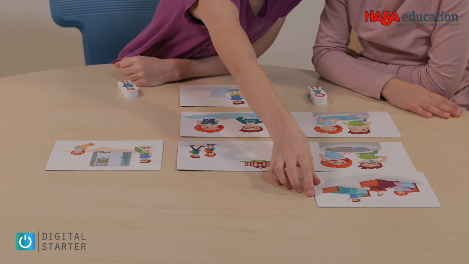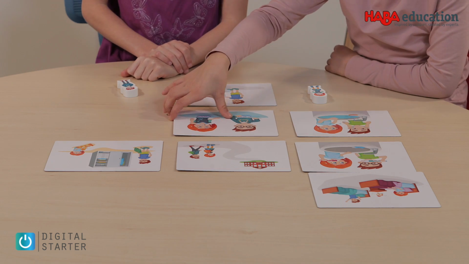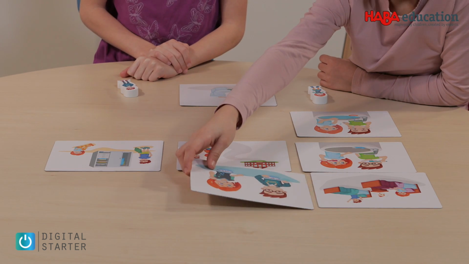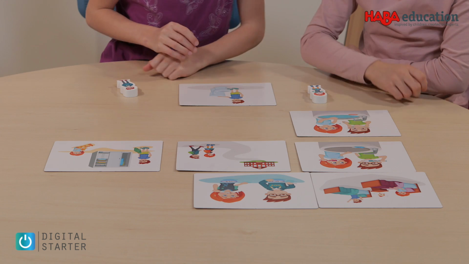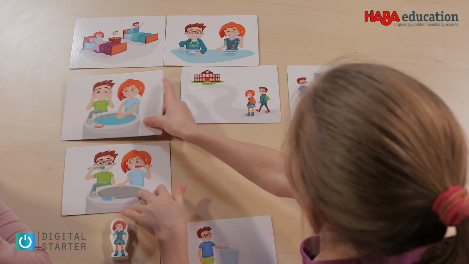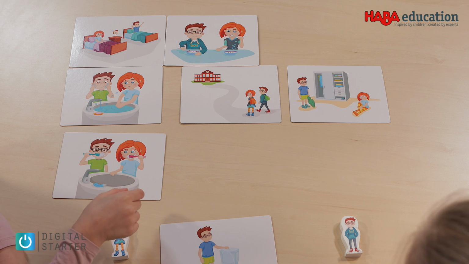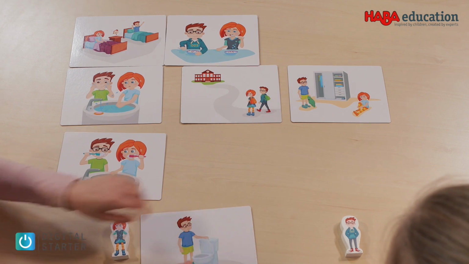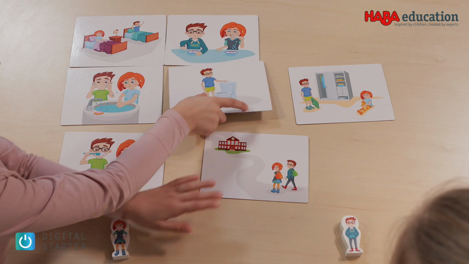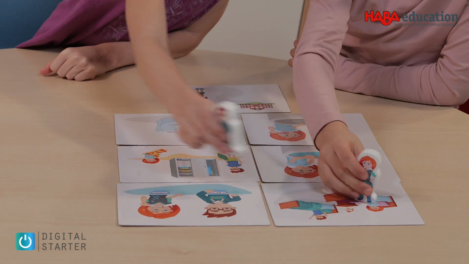The players think about the order of activities. For example, which come before or after the others. For example, getting up comes before cleaning teeth. But what about breakfast and getting dressed? Once the players have decided on the order, they lay the cards in this order side by side. The figures are then used to go through the individual steps.